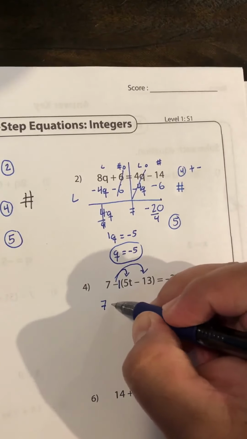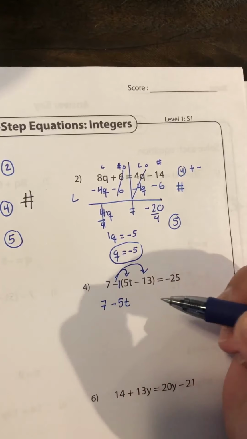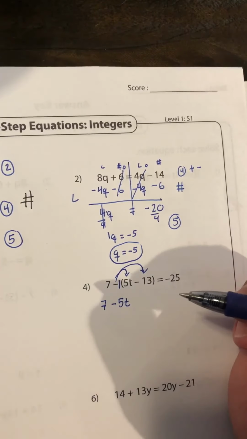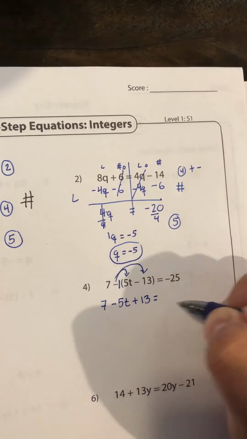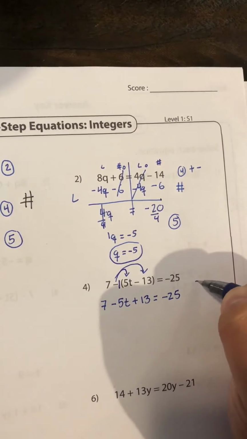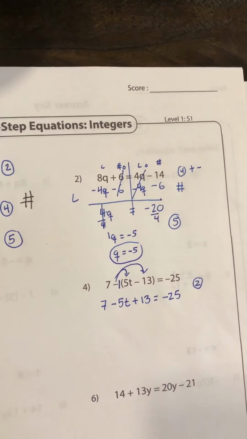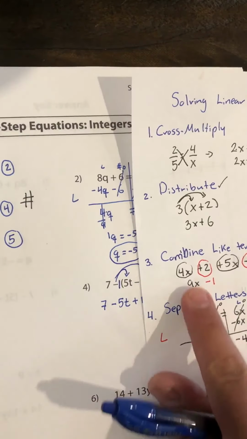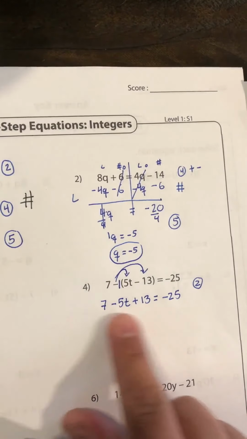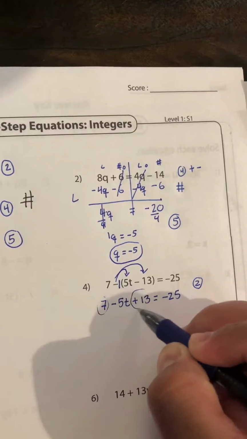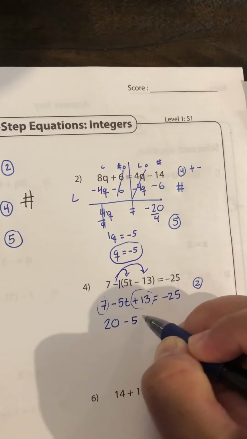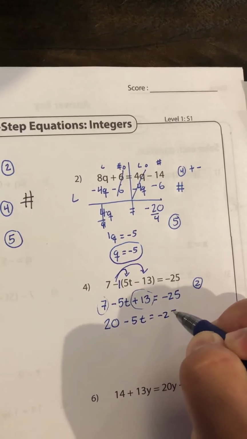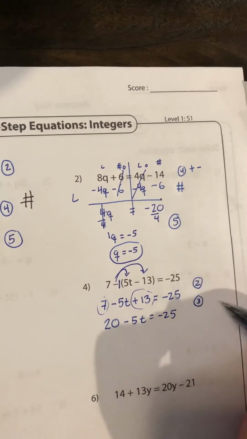Negative 1 times 5t gives me negative 5t. And then negative 1 times negative 13 gives me a positive 13. And this is all equal to negative 25. Again, this is step 2, my distribution step. Now we can go to step 3 and we can look to see what it is that we can combine, right? Step 3 combine. So on this left side, this guy and this guy can be combined because they're both numbers. So 7 and 13 will give me 20 minus 5t equals negative 25. So when I combine those, that's step 3, the combine step.